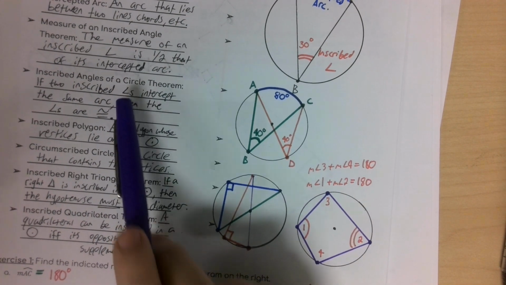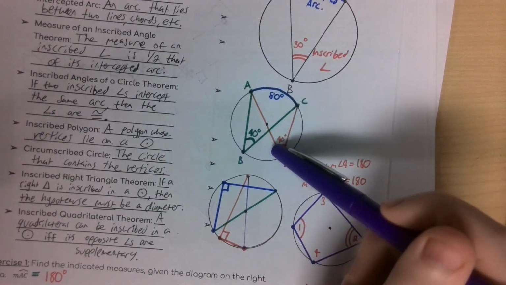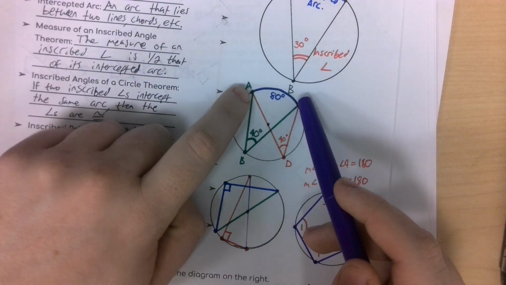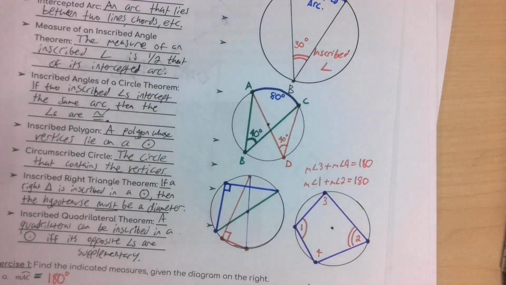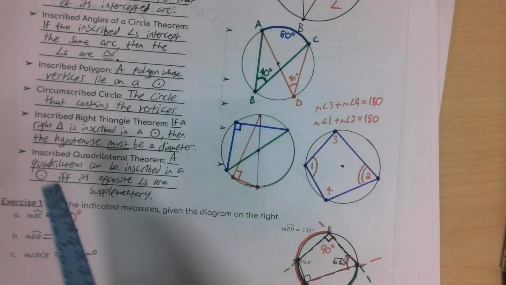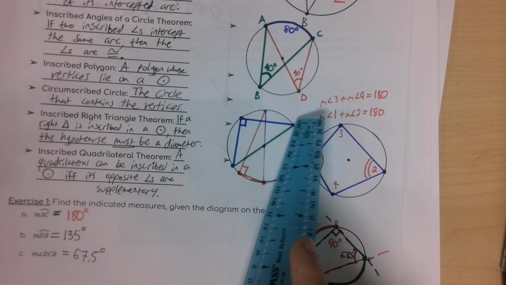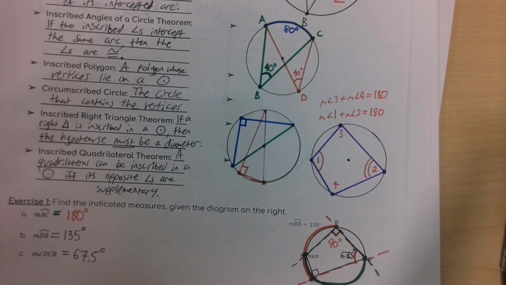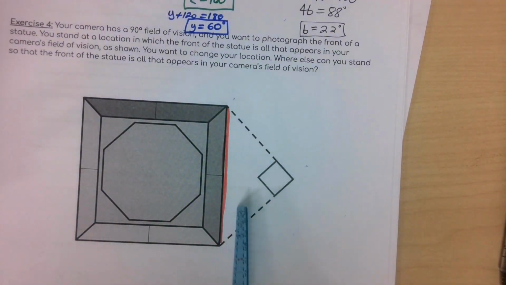This theorem says if two inscribed angles intercept the same arc, then those angle measures will stay the same. So if I had a 90-degree angle intercepting an arc, I could move that 90-degree angle around and it would still be 90 degrees. This is also something that's sort of said in the right triangle theorem. See, if we have a right triangle that's in a circle, then the hypotenuse must be a diameter. Wait a second. What if we used this as the diameter of a circle?